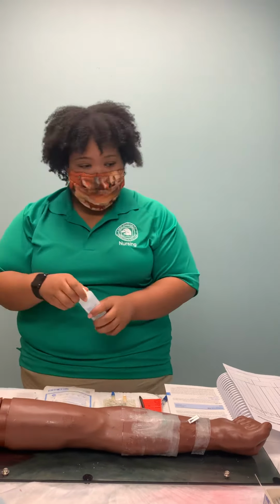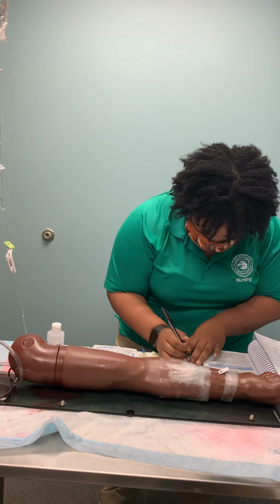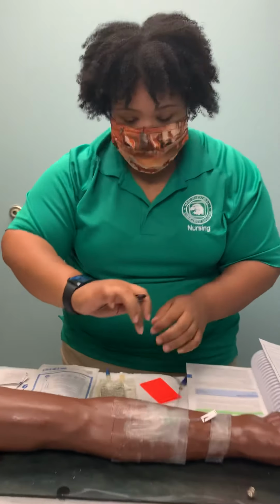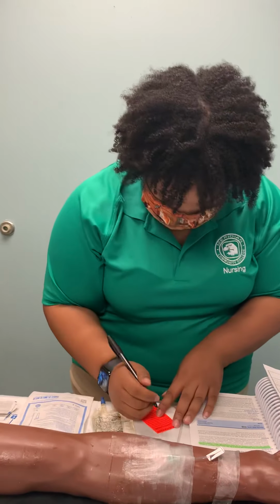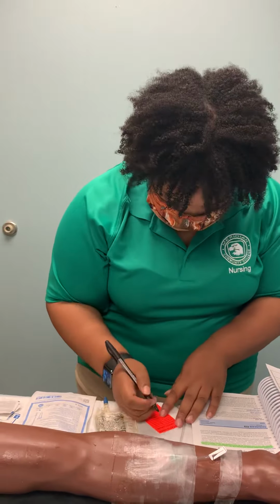Okay, so next I'm going to label my medicine, and I'm going to put the date. It's Wednesday, the 10th, 7th, 20, and 50 milligrams of ranitidine. And we're getting started. It is 9:44.